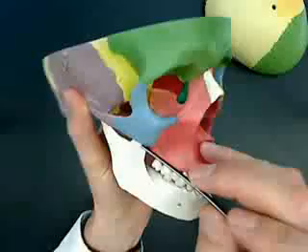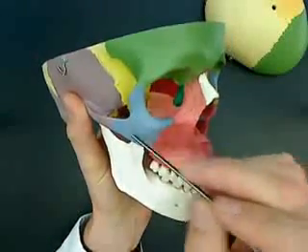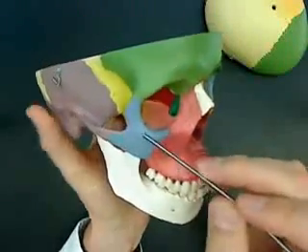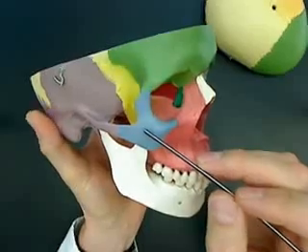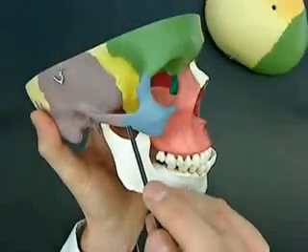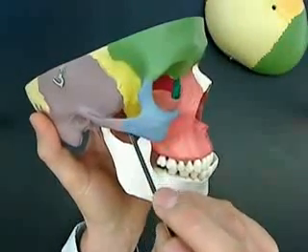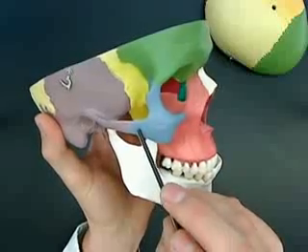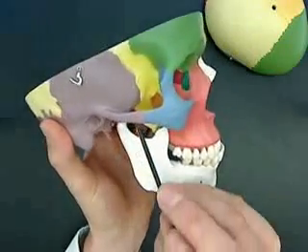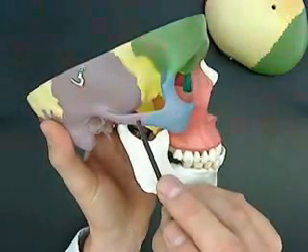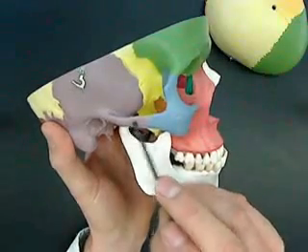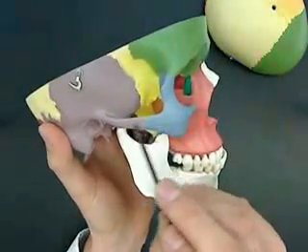Zygomatic bone is here in this kind of bluish color. That's the zygomatic bone. Four features on the zygomatic bone. This is the temporal process of the zygomatic bone. And notice the temporal process of the zygomatic bone connects with the zygomatic process of the temporal bone. And together they make the zygomatic arch.